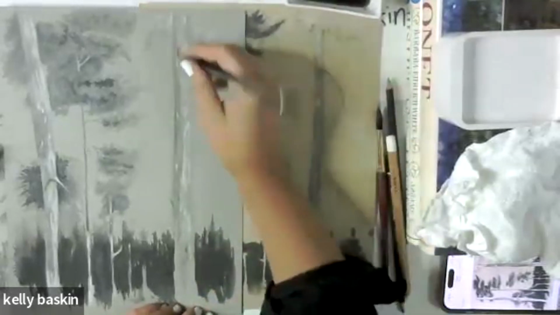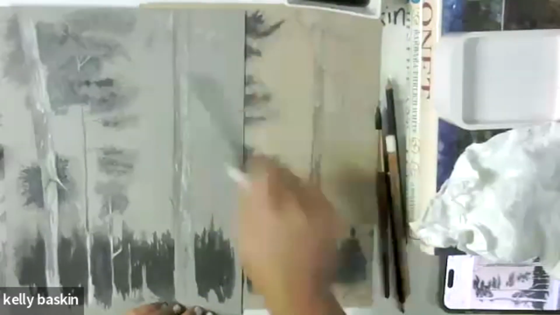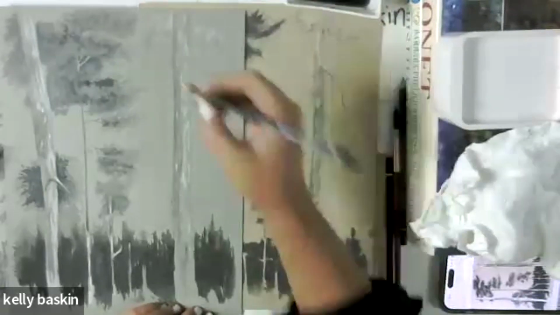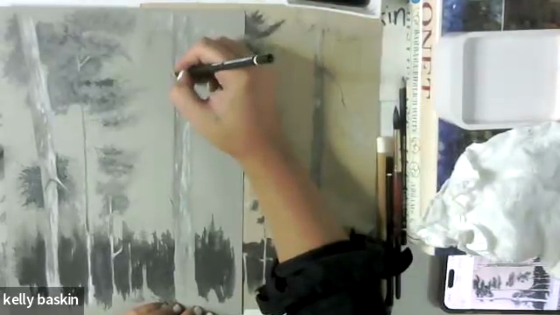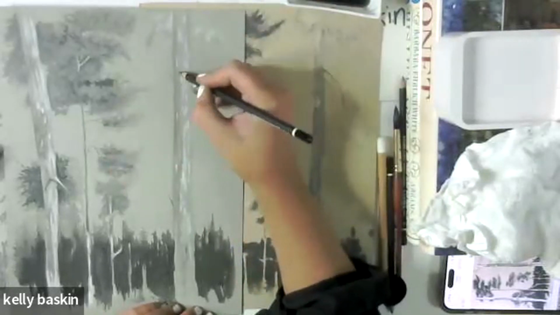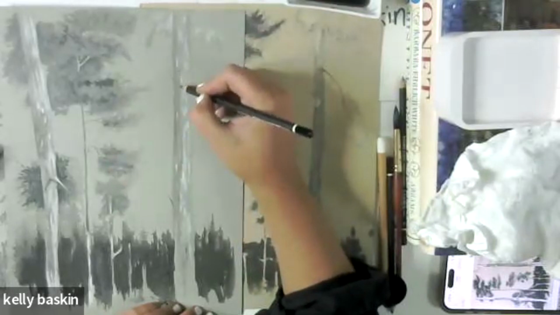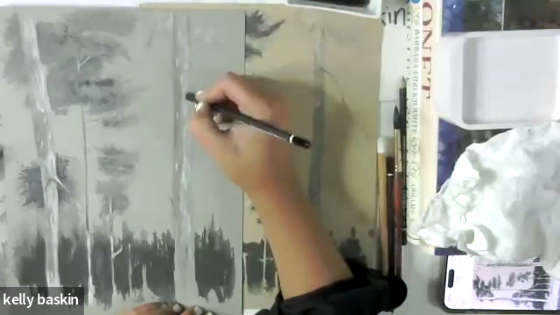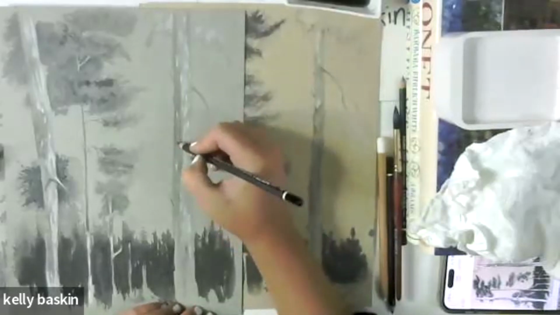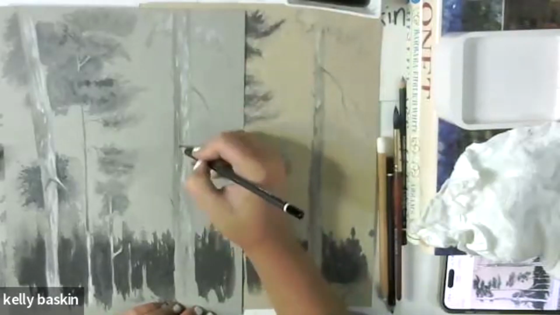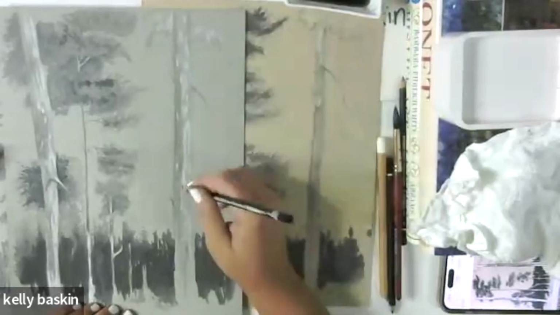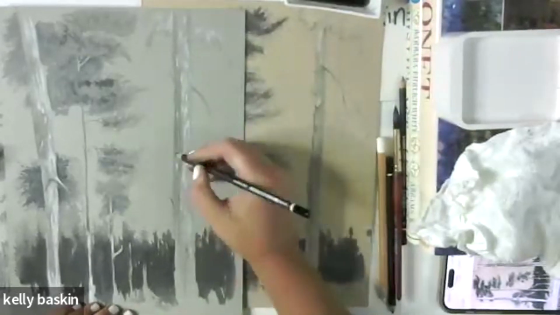You can also go in with your darker graphite. So I'll go in with the 8B. And I'll do some darker branches, but I'll also add maybe some darker values here. And I'm not going to go back in here with water. I'm just going to do some line work just to create a little bit more interest. Maybe throw in some dots for some texture.